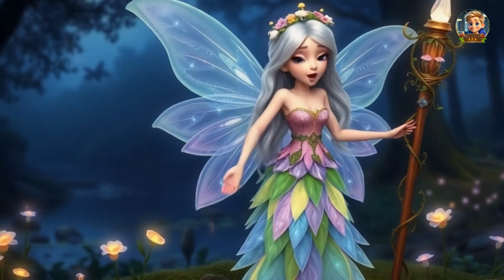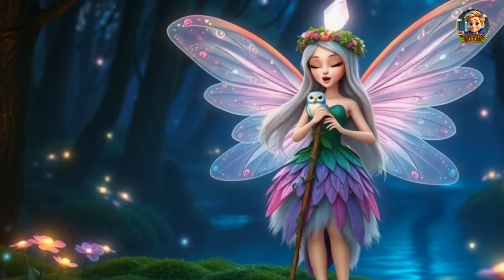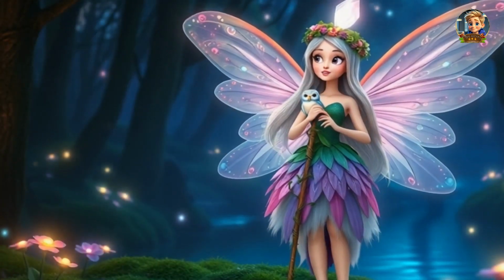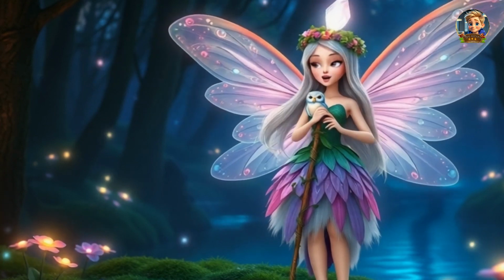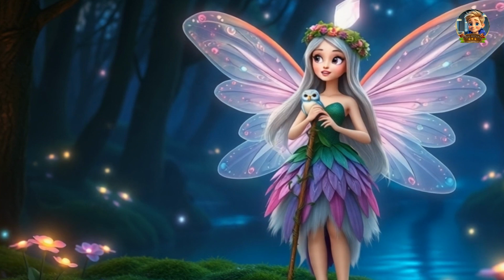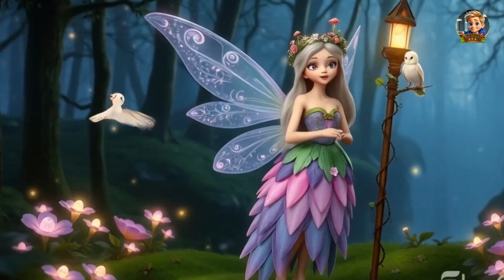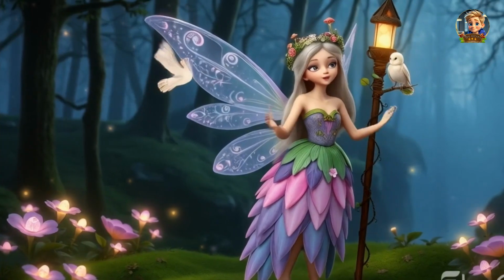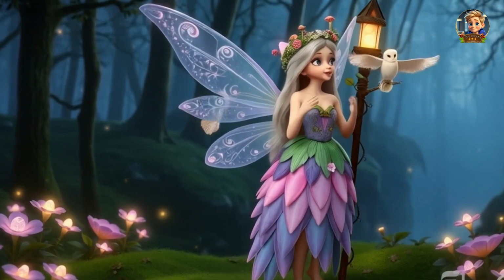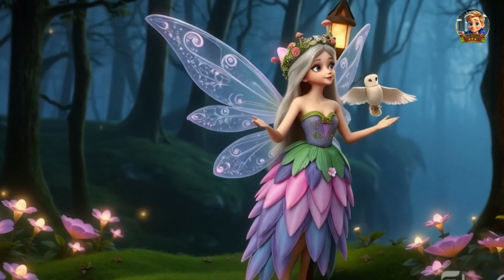The sky so wide and blue. The flowers bloom with morning dew. The trees all dance in gentle breeze and whisper tales among the leaves.